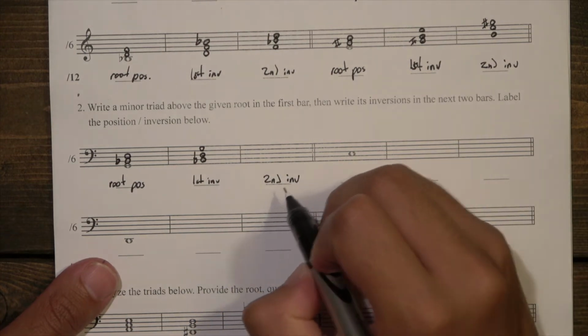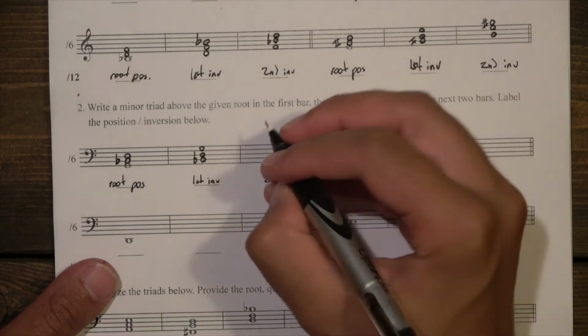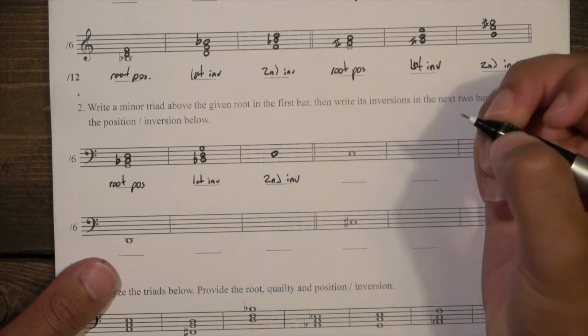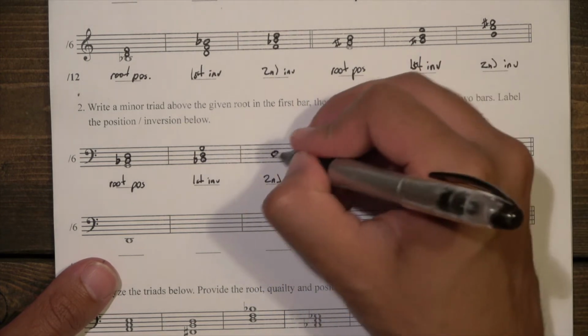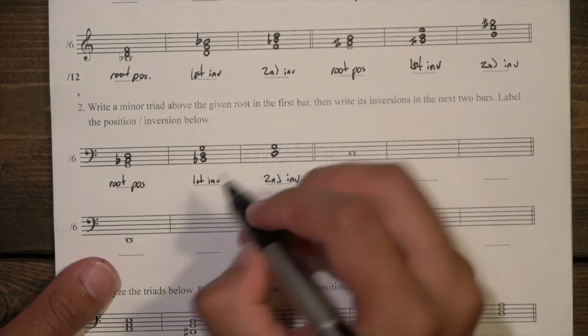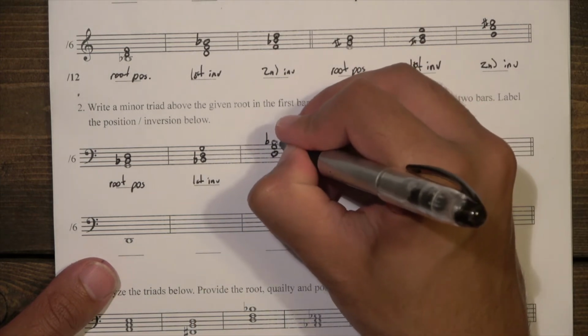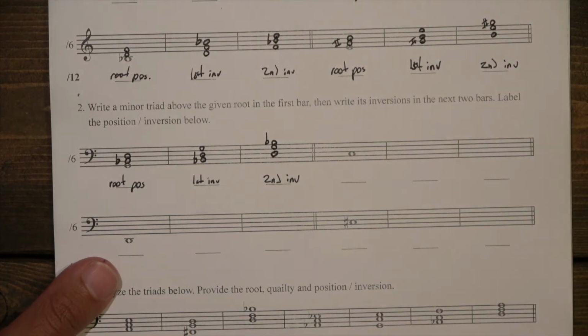In second inversion, the fifth is the lowest note, so D has to be the lowest note. We'll bring that D over here. D. And G is the root. Now the G is in the middle of the triad, and B flat is up here. Leapfrog up an octave. Good.